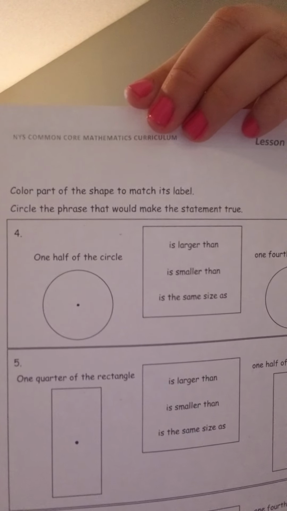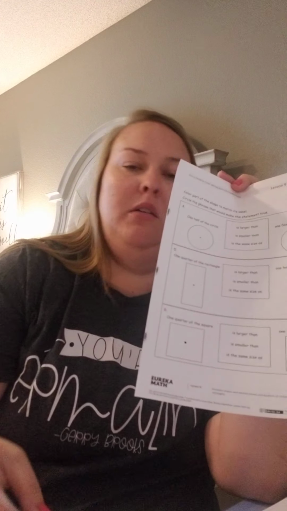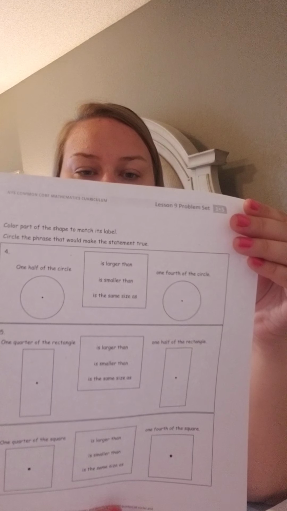And then on the second page, it says color part of the shape to match its label. Circle the phrase that would make the statement true. So look at number 4. It says 1/2 of the circle and 1/4 of the circle. So you're going to draw them to match. Basically, they're going to match the shapes on the first page, but you're going to draw this time. And then you're just going to circle it's larger than, is smaller than, or is the same size.